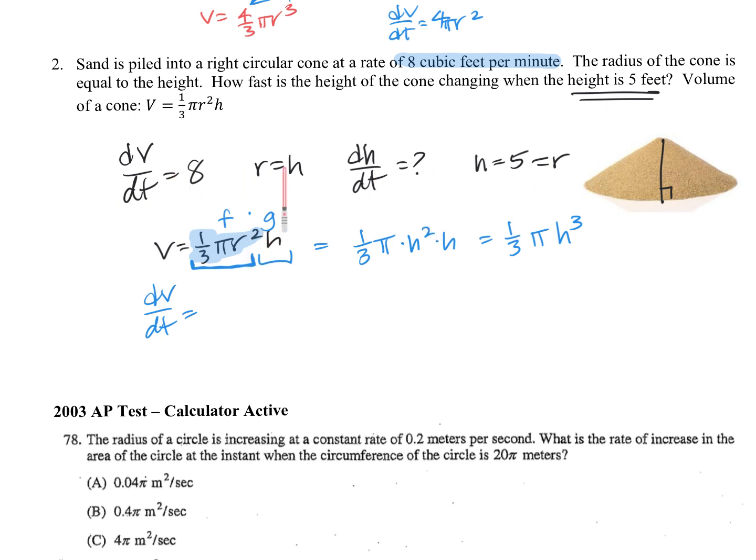So again, since r is h, I put an h right there. H squared times h is going to get me an h cubed. Now let's go find the derivative of this. It's much faster because we don't have the product rule, since this is all just a constant. So what is 1/3 times 3? Pi h squared times dh dt. Which means we're getting the area of it.